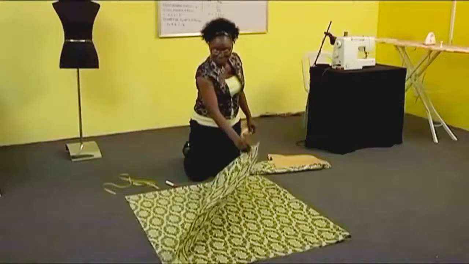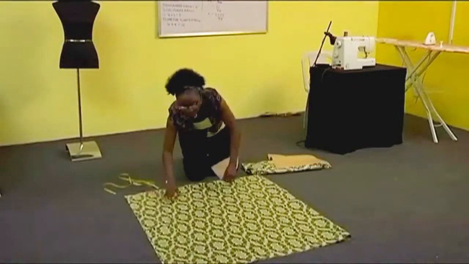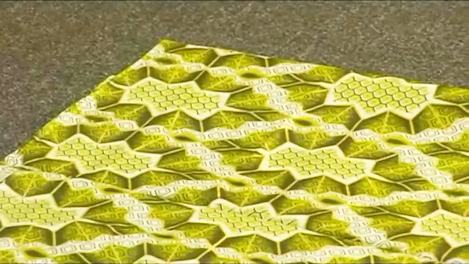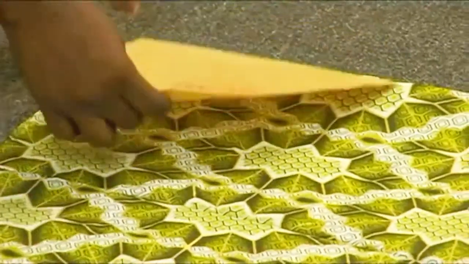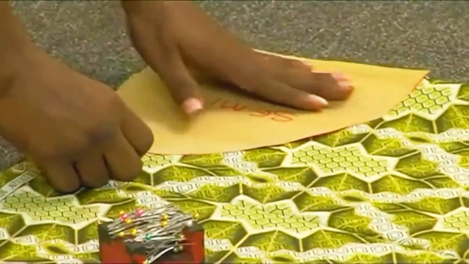And all I needed to do was just fold it into 2, exactly as I told you we would do. So I'll now take my semi-flared arc and place it at the edge here, and then pin it to that point.